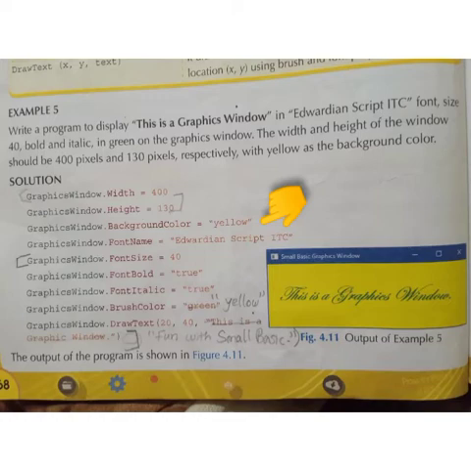Next, graphics window dot font name. In the question they asked for Edwardian Script ITC, so I mentioned that here as the font name. Then graphics window dot font size is 40, then graphics window dot font bold is equal to true. We already learned these properties before, so here we need to mention true.